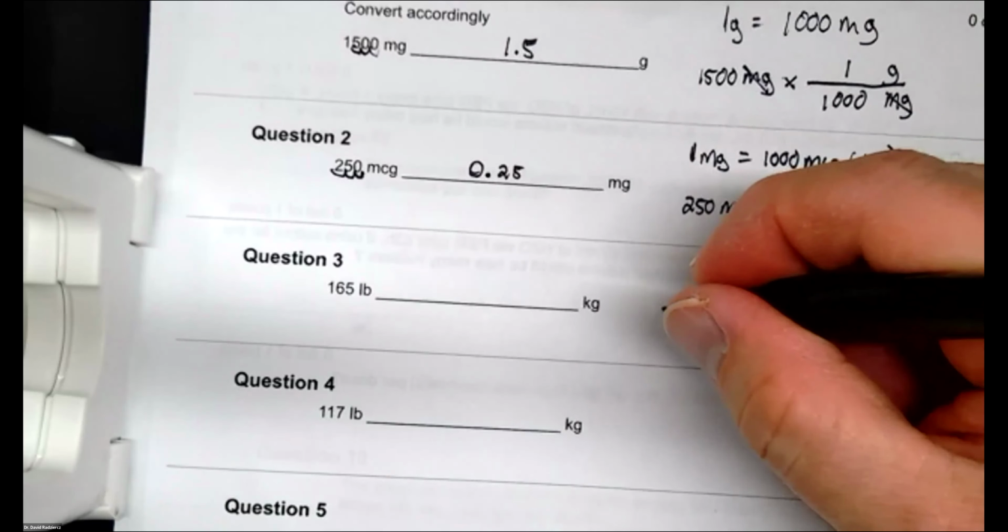If I'm doing a conversion, I'm going to write 165 pounds, create a conversion. I'm going from pounds to kilograms. And again, 1 kilogram is 2.2 pounds. So it reminds you to divide.